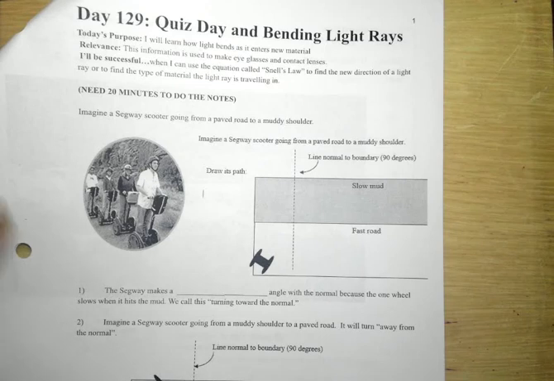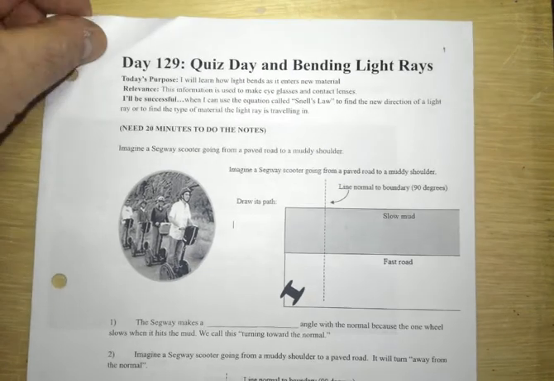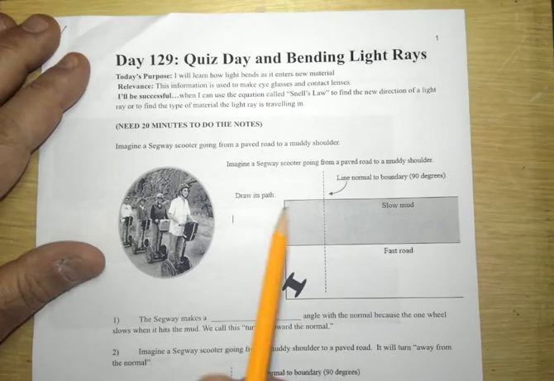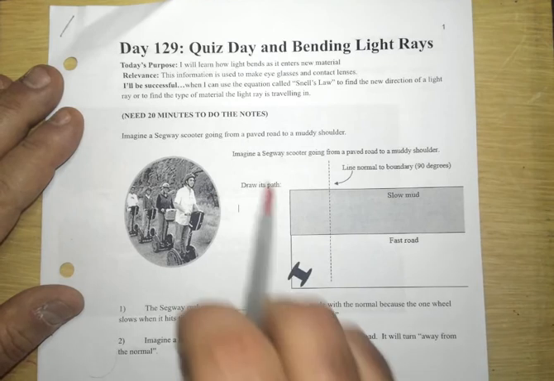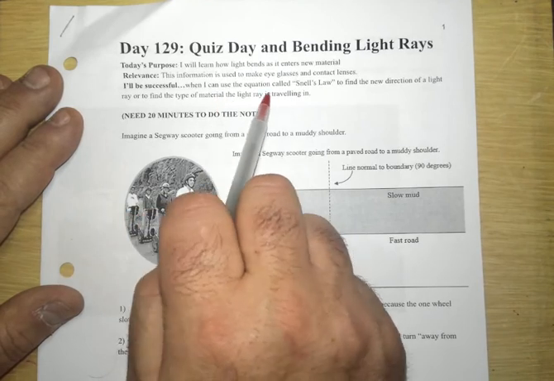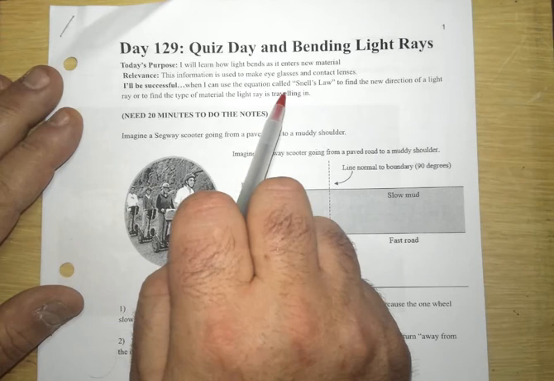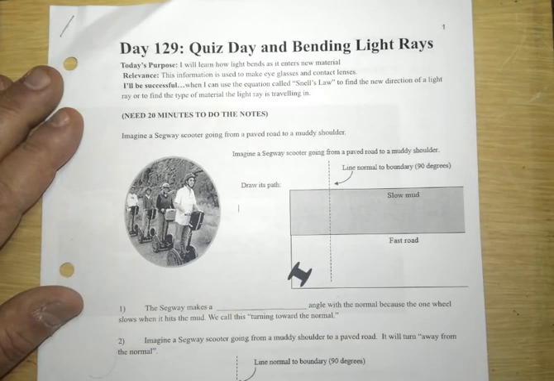Maddie, would you please read the purpose? And relevance, Thomas. This information is used to make eyeglasses and contact lenses. And Davis, you'll be successful when? When I can use the index of refraction and the direction of the light ray to find the type of substance the light ray is traveling through.